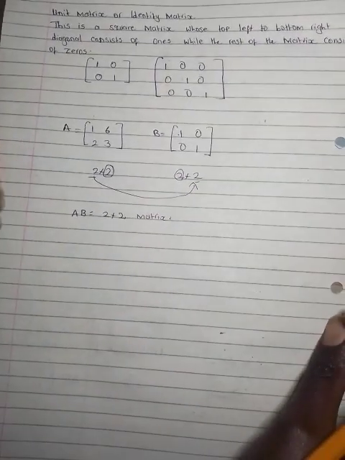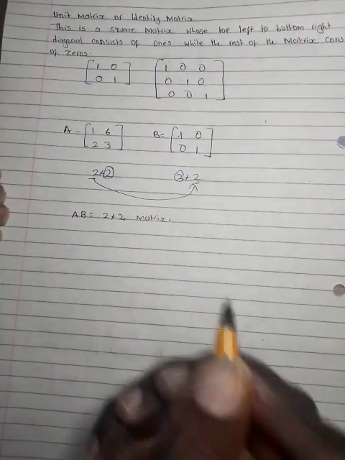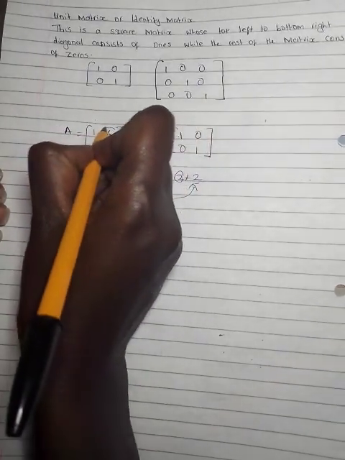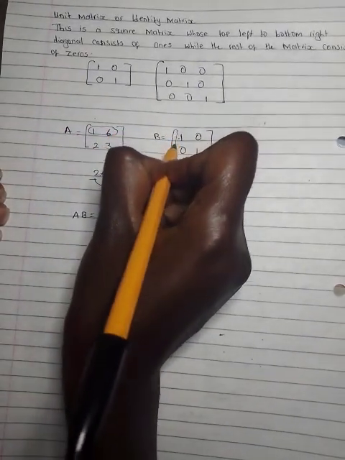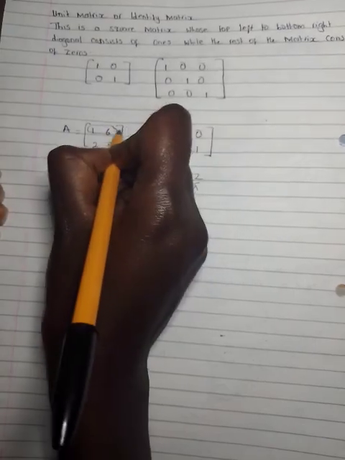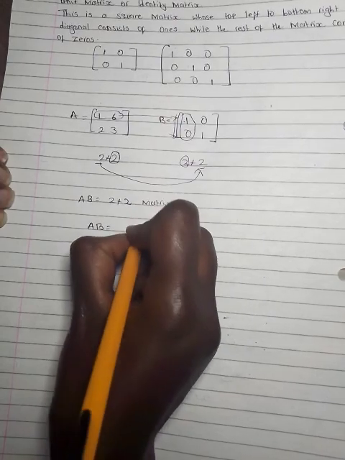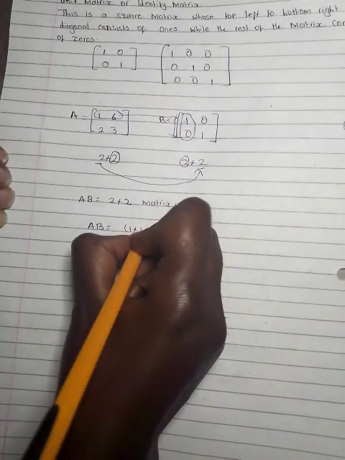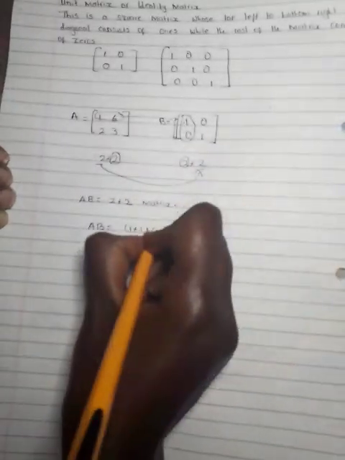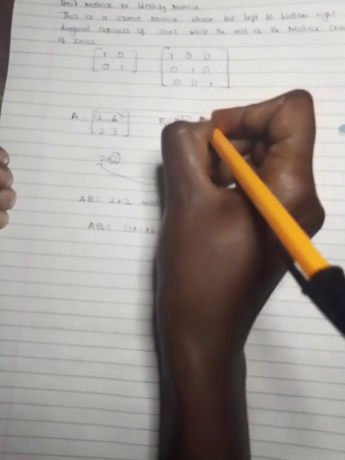Now, let us do the calculation. We said you start with the rows, multiply that by the columns, like that. So we get matrix AB equals 1 times 1 plus 6 times 0. We go to the first row, second column.